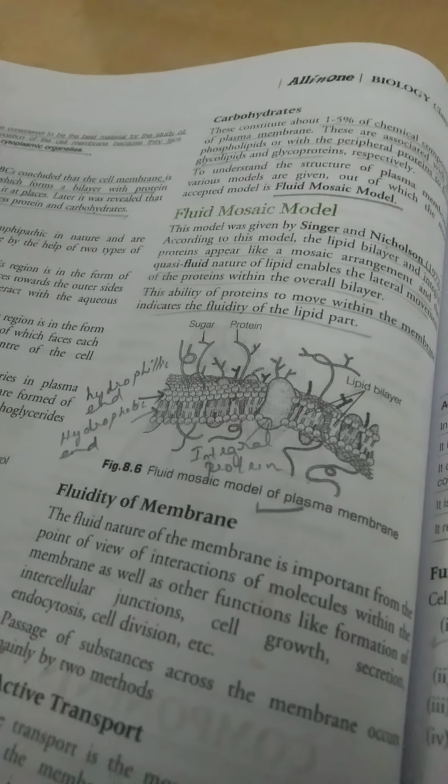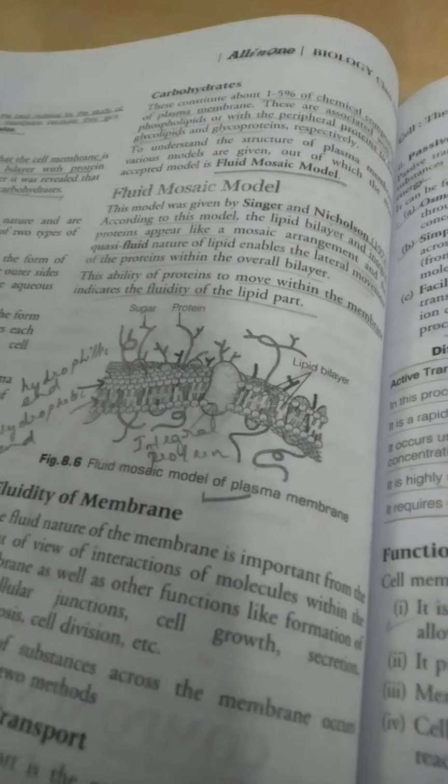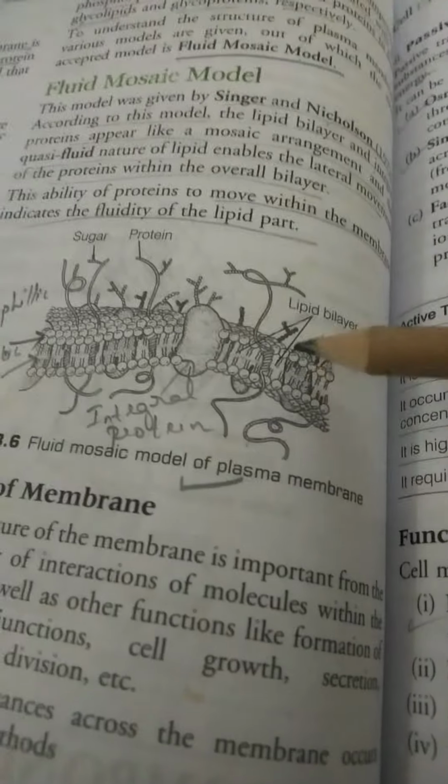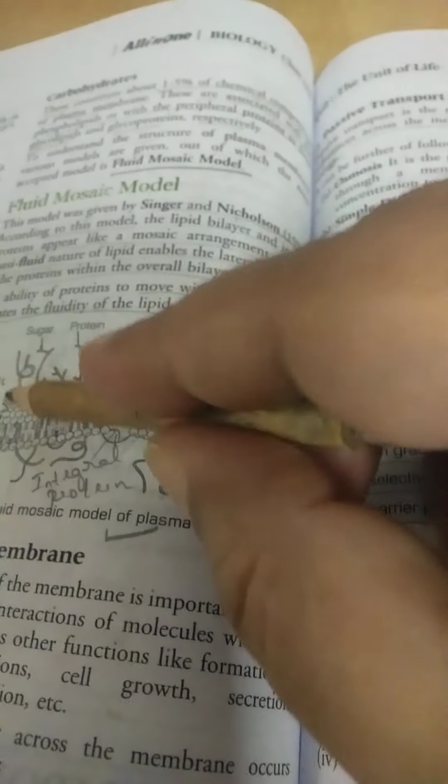In the previous lecture, we studied the cell membrane, the structure of the cell membrane, the fluid mosaic model as you're seeing here. This was the lipid bilayer, and this lipid bilayer has two ends.